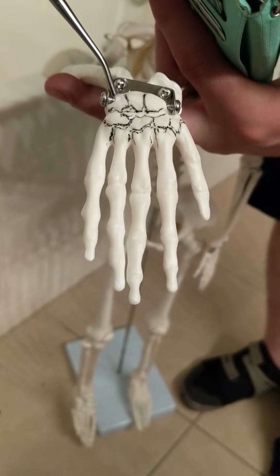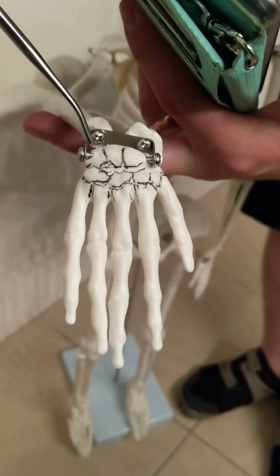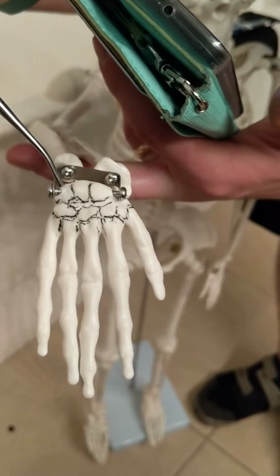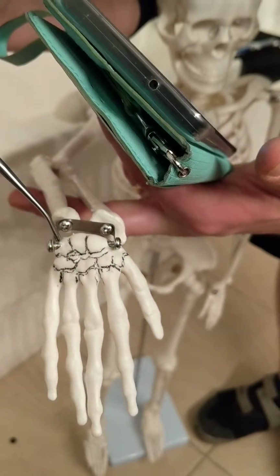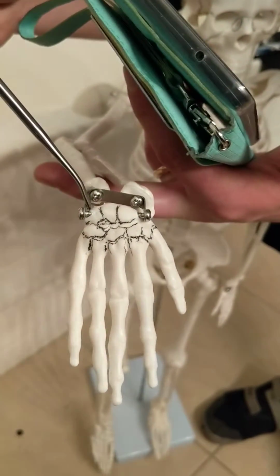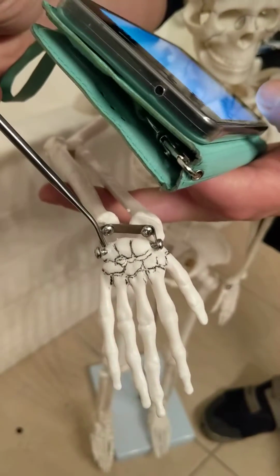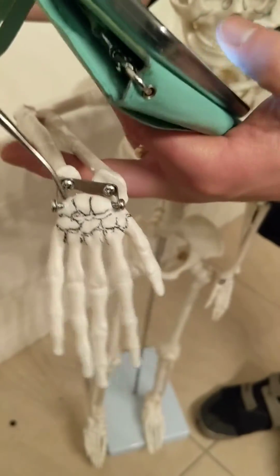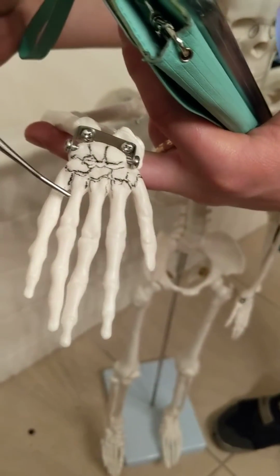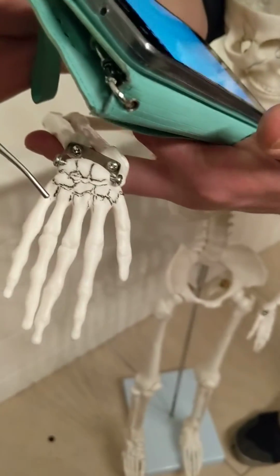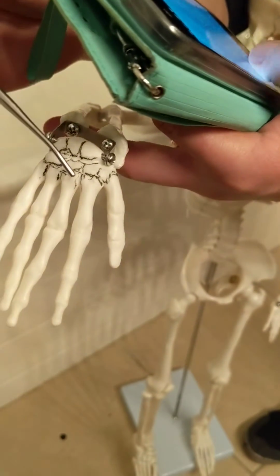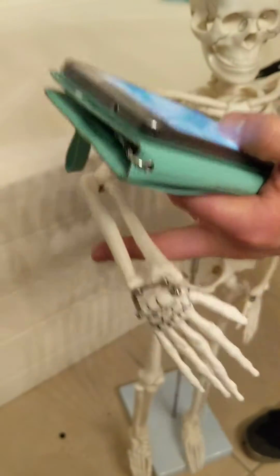This one right here, I believe, is the scaphoid, the triquetral, sorry. And then we have the metacarpals, the phalanges, and then we're going to the pelvic girdle.